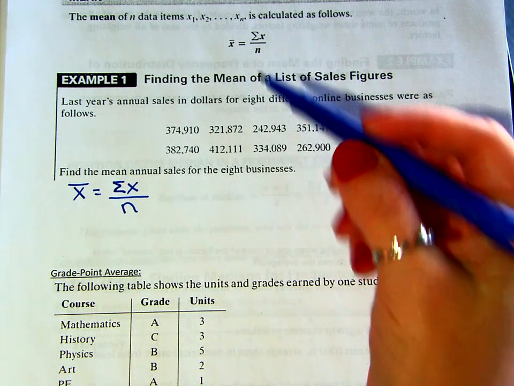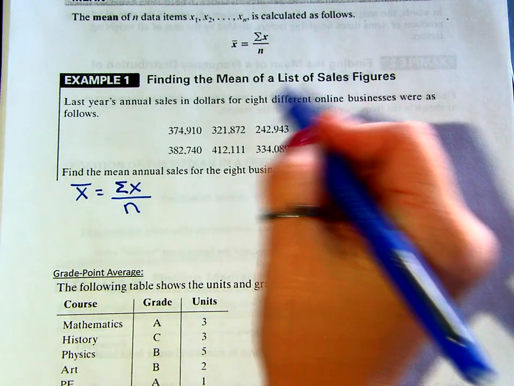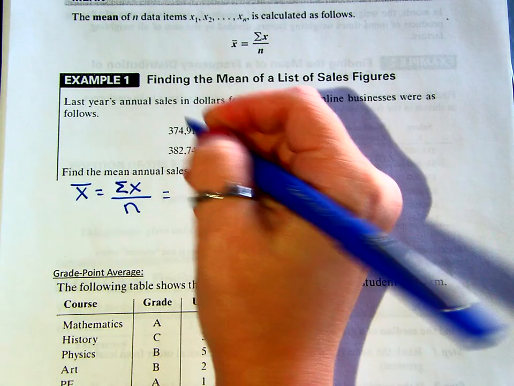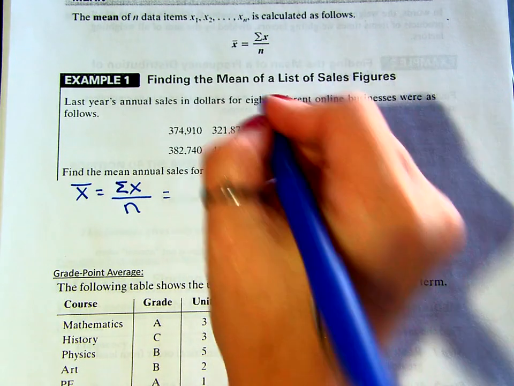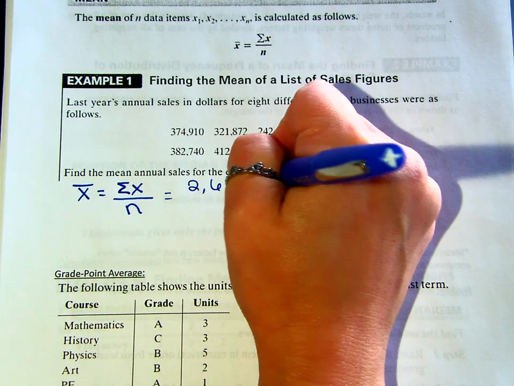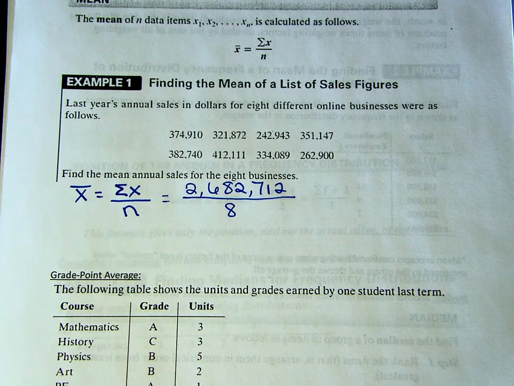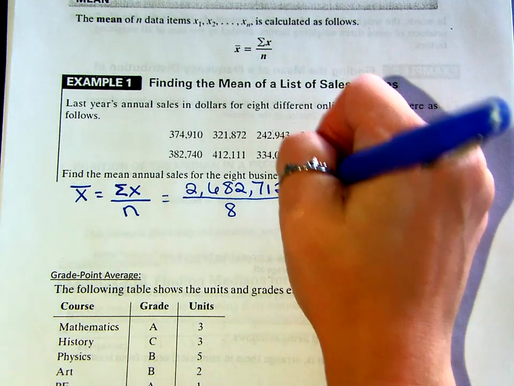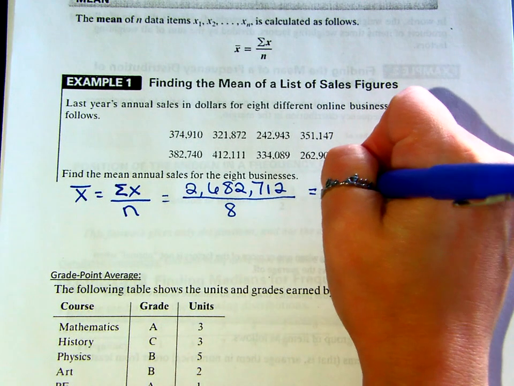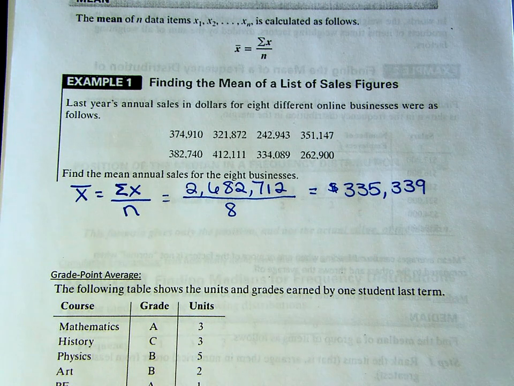So what we're going to do is add up all of these totals from their sales. And if you type in all 8 of these numbers, you get $2,682,712. And then there's 8 different companies, so we're going to divide that by 8. When we do, we get an average or a mean of 335,339.